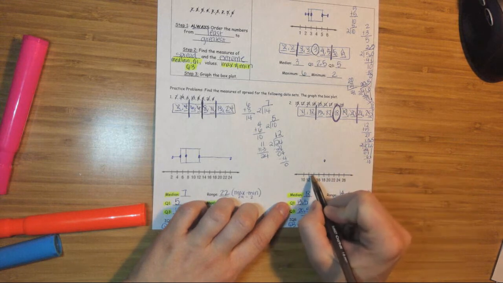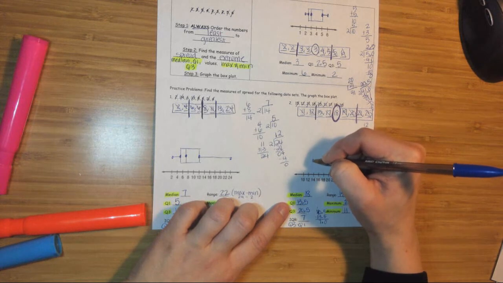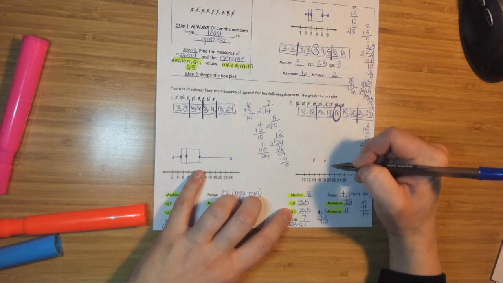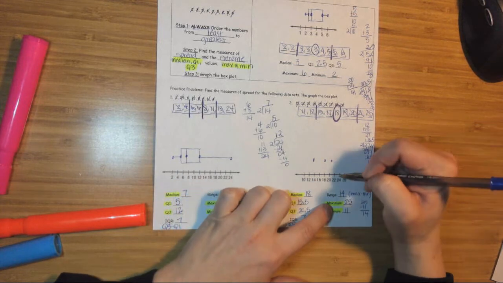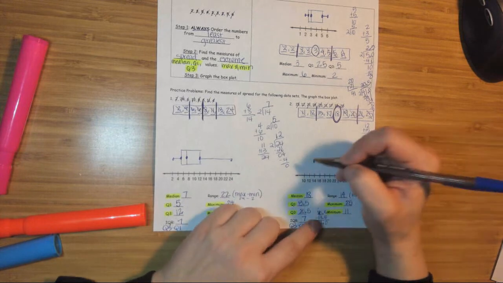So halfway between 12 and 14 is 13, but I'm going to need closer to 14. So just get as close as you can. I need a dot at 20.5. It's going to be pretty close to 20. One at 25, so halfway between 24 and 26, and then one at 11.